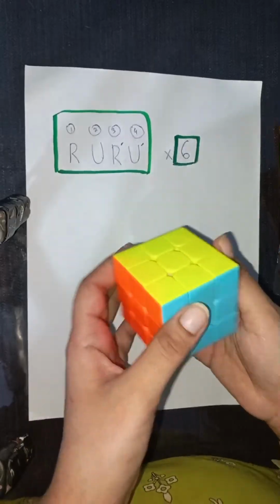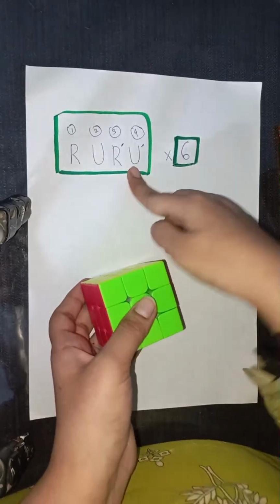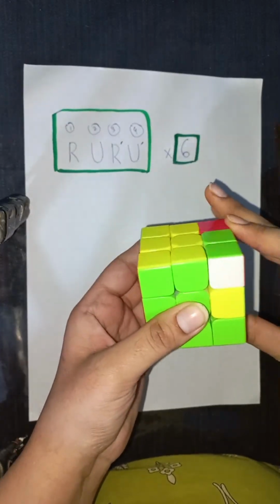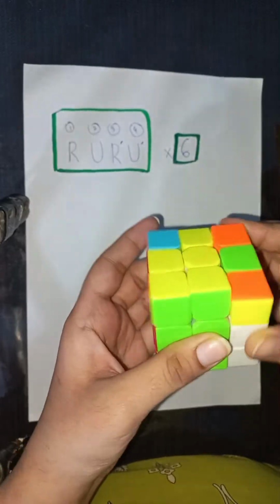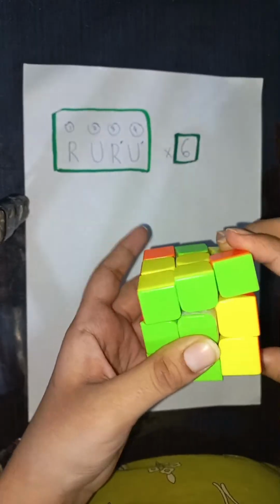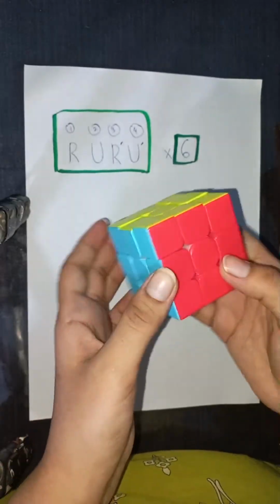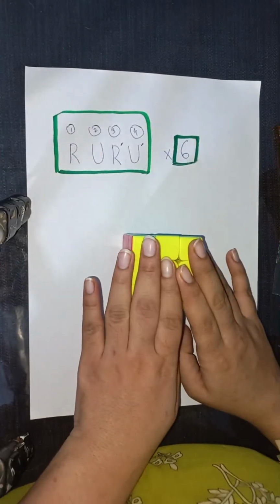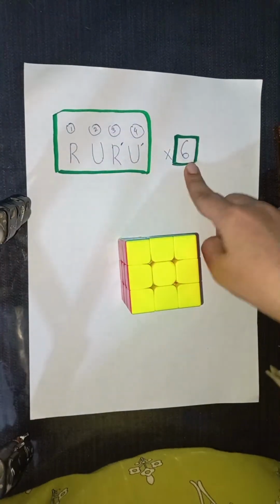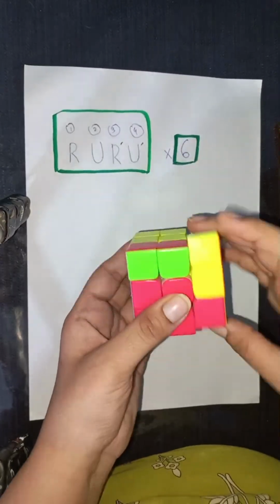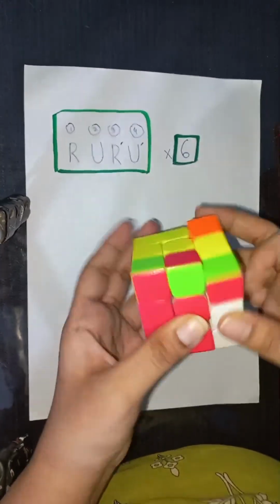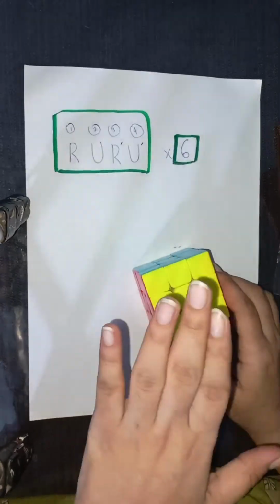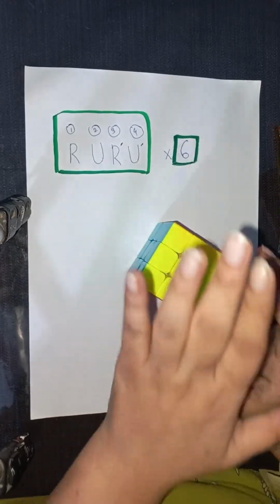Okay, now we are going to perform this set of algorithms 6 times again. Okay, 1, 2, 3, 4, 5. Okay, this is solved. So what I'm teaching you here is that we perform this algorithm 6 times, then your cube is solved. 1, 2, 3, 4, 5, and 6. This is solved. So this is a super easy way to solve a Rubik's cube in order to impress your friends.